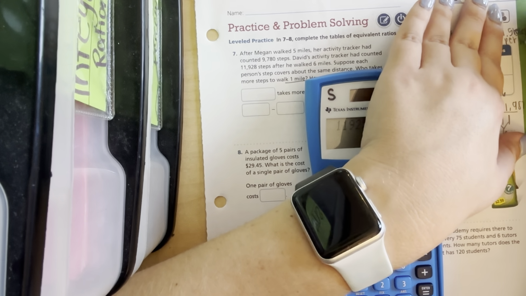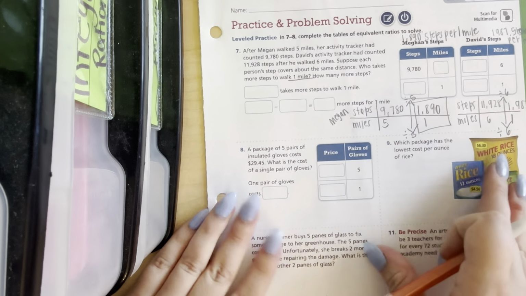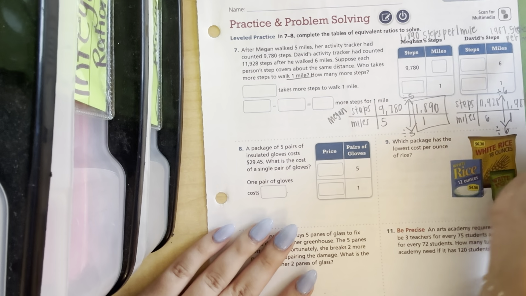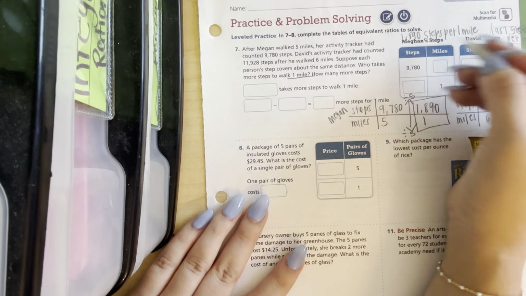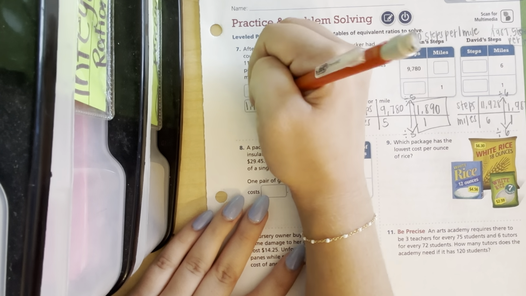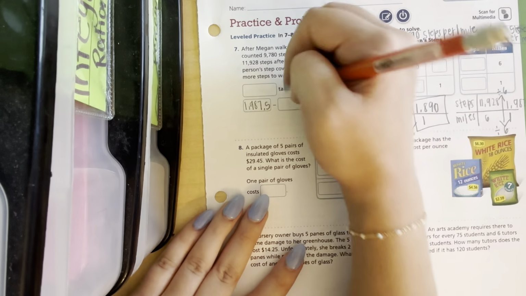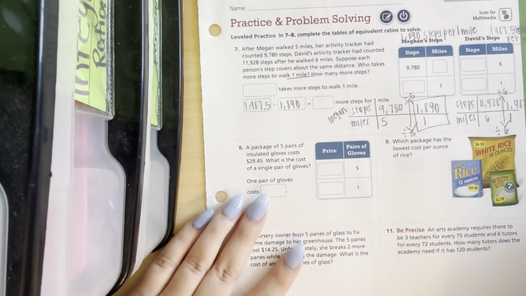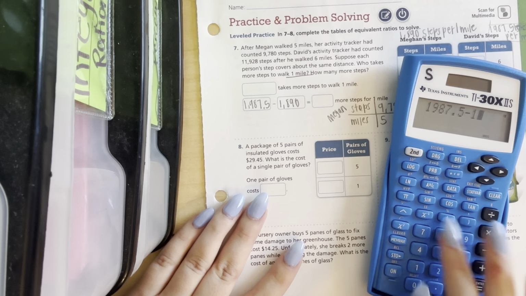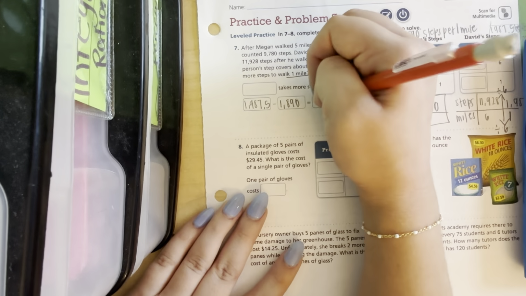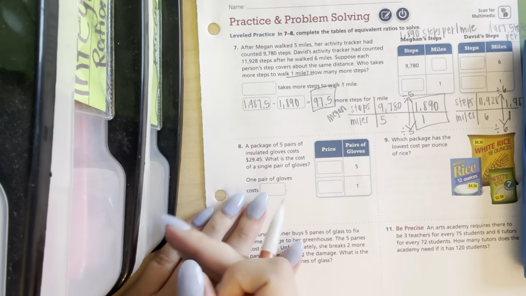So how many more steps does one take over the other? So I know that David's number is larger than Megan's. So David walks more than Megan. David walks 1,988 steps per mile, and Megan walks 1,956 steps per mile. So then I need to subtract them. 1,988 minus 1,956 gives me 32 more steps per mile.